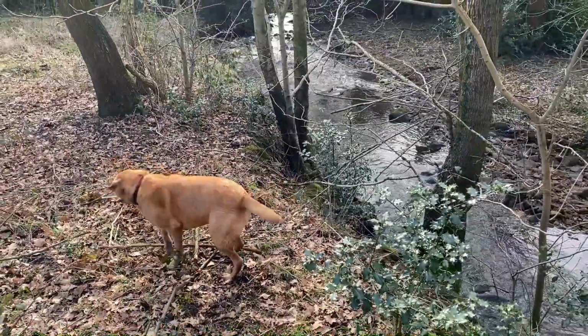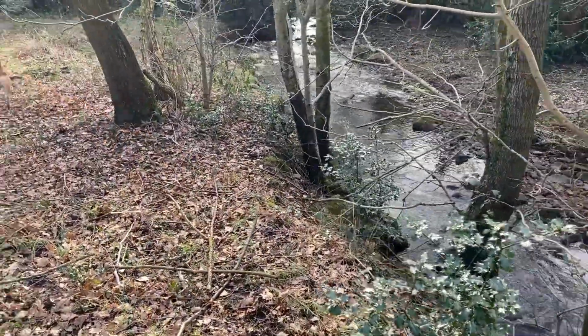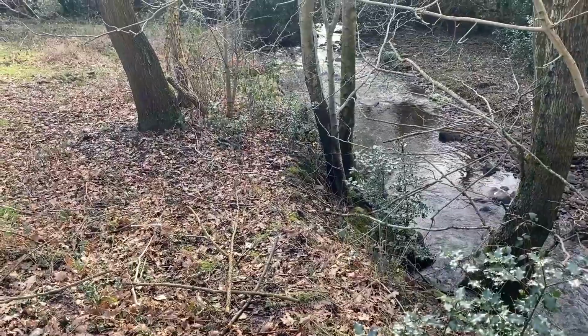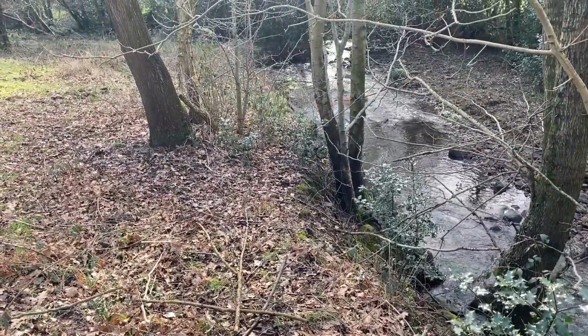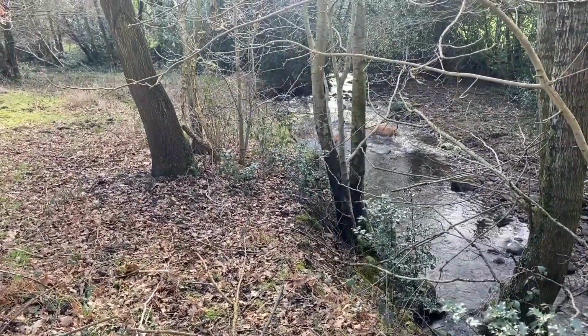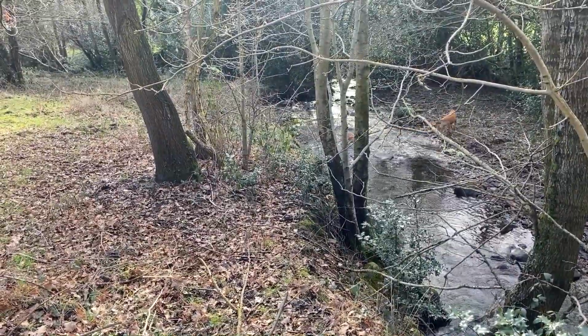Now the dog's disturbed it again, but it's feeding, and now obviously the dogs have gone into the stream and disturbed it completely.